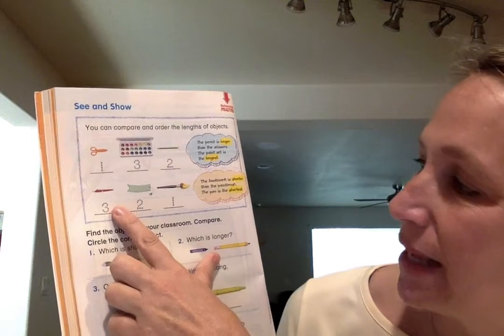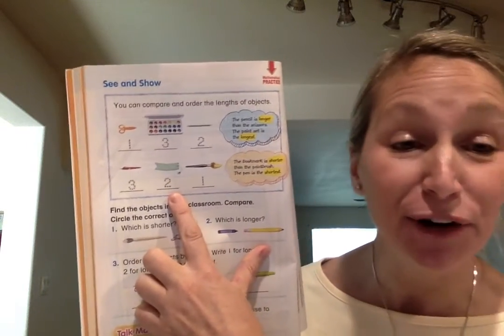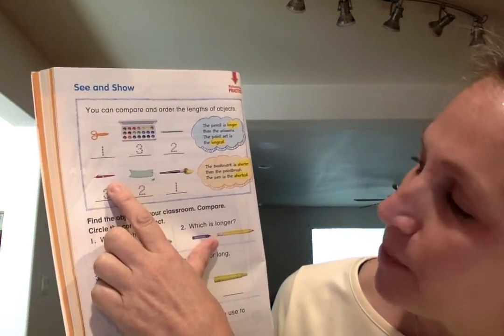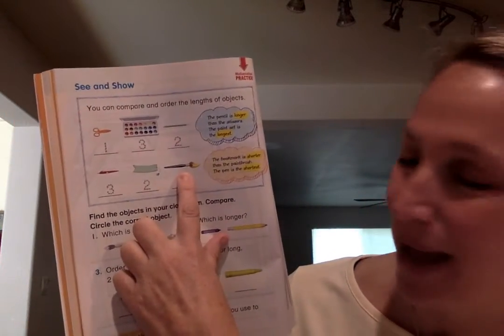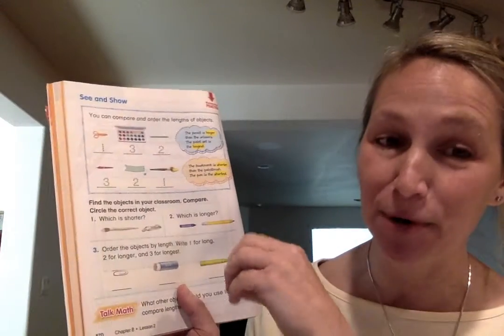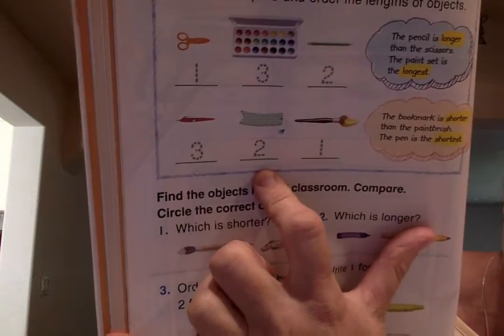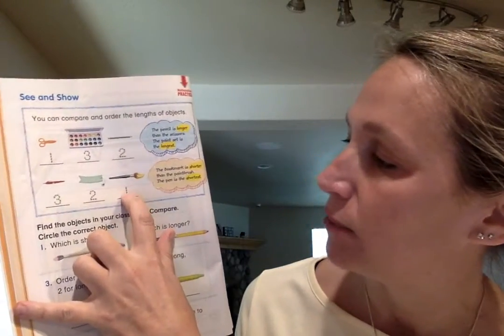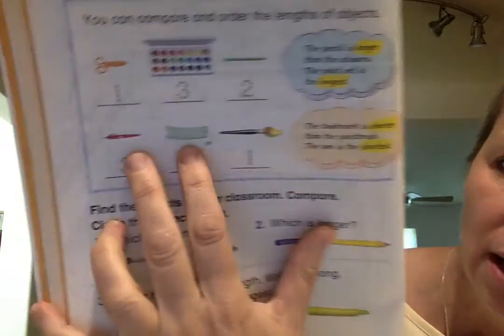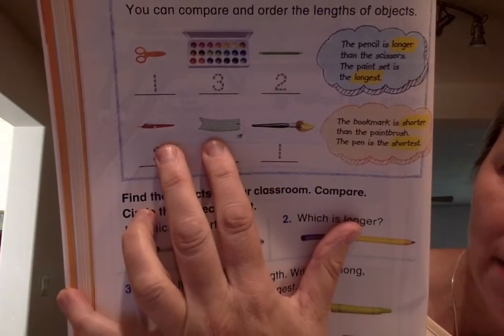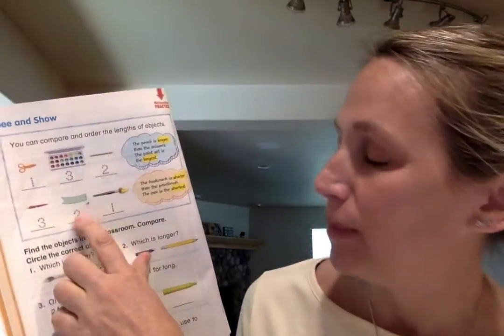Let's look here. This time, we're going to compare lengths of objects, and we're going to go from the longest to the shortest. So here we have a pen, a bookmark, and a paintbrush. This time, remember, we're going from the longest to the shortest. Which is the longest? You're right, the paintbrush is the longest, so we would put a 1 there. Which is longer between the bookmark and the pen? The bookmark, good. We'd put a number 2 there. And then the pen would be third. So it's longest to shortest.